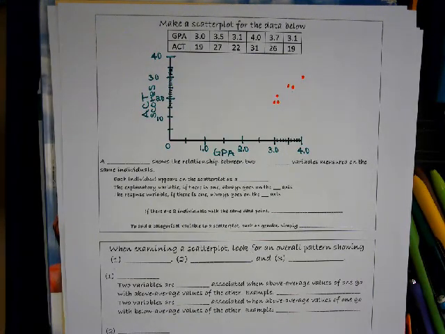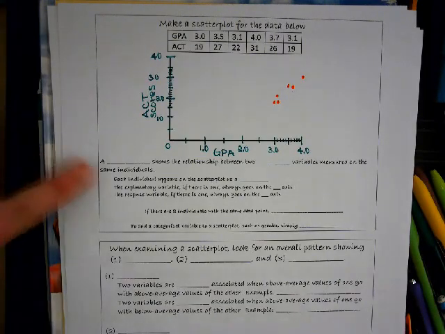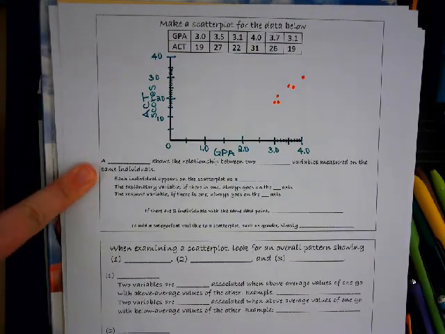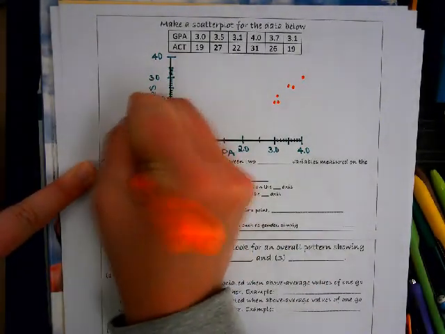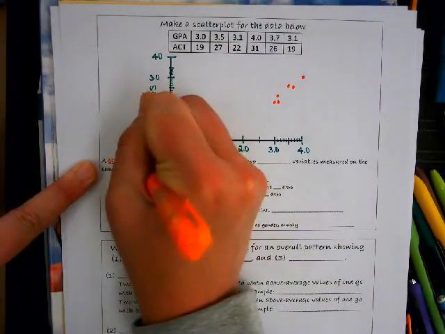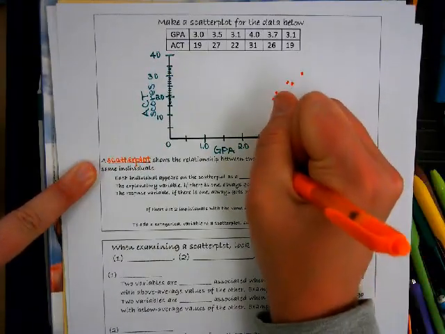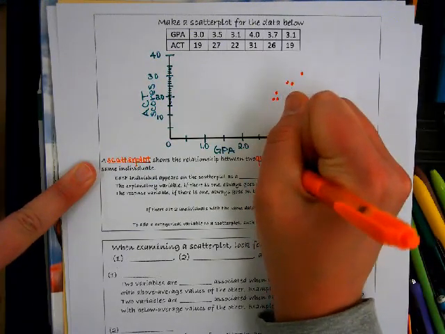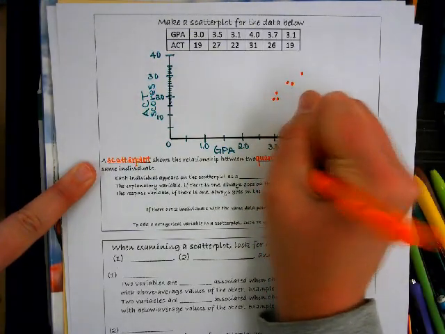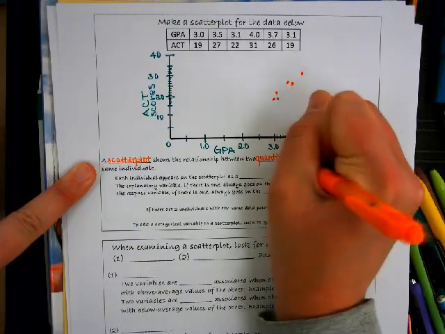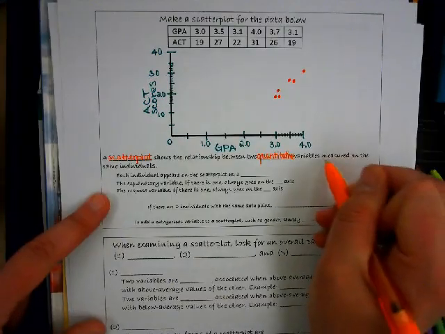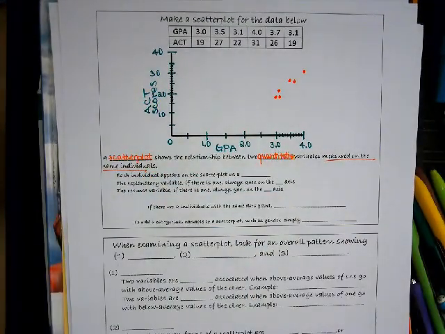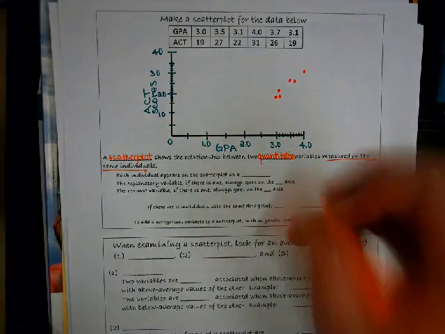So, filling in the blanks below our scatter plot. A scatter plot shows the relationship between two quantitative variables. Quantitative. And those two quantitative variables have to be measured on the same individuals. And then each individual is shown as a point.